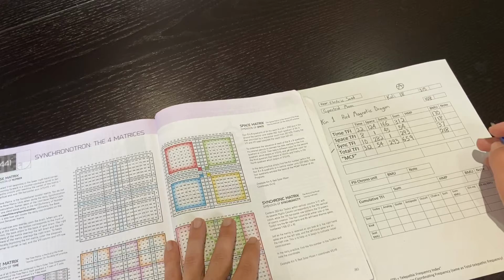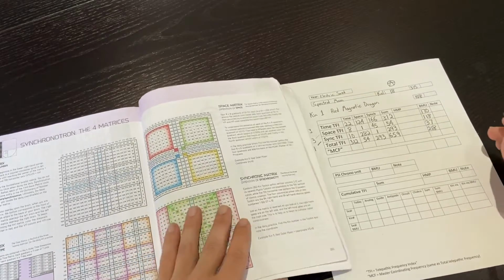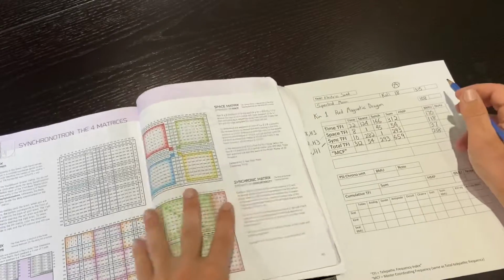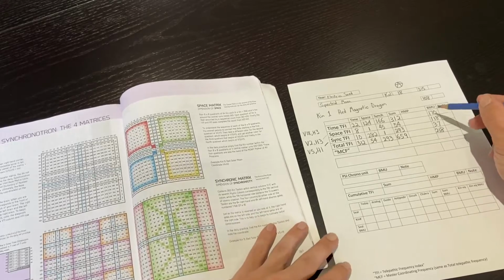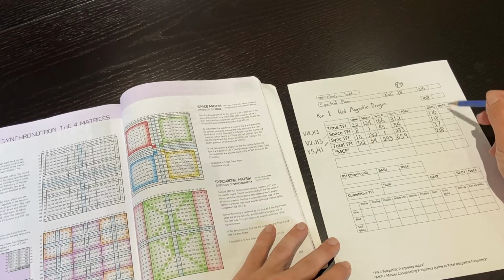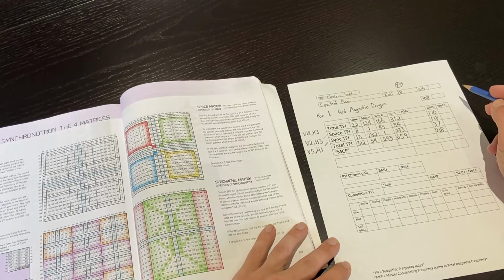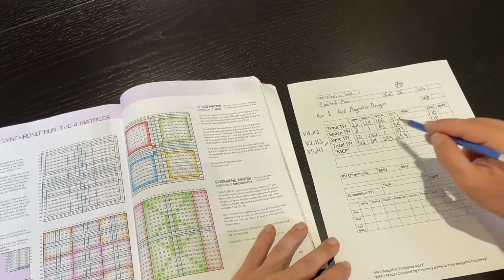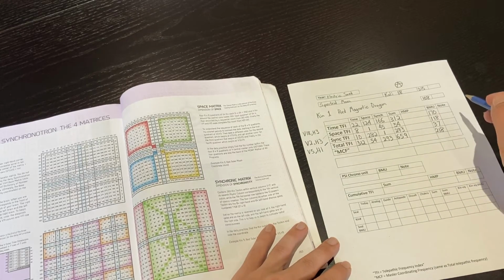Now we can find our notes that are associated with these. And the notes go along the multiples of 8. So every multiple of 8 will be a do, or do, the next octave up. So it starts from there.